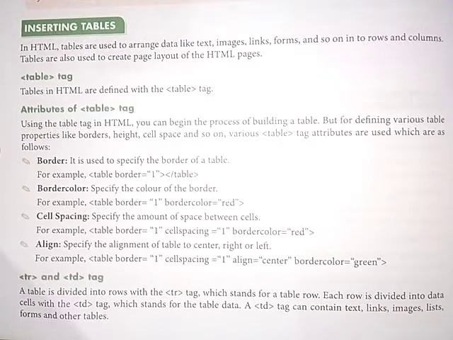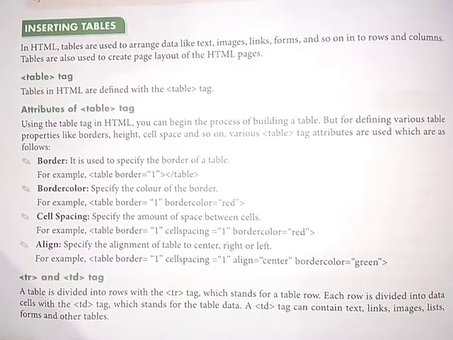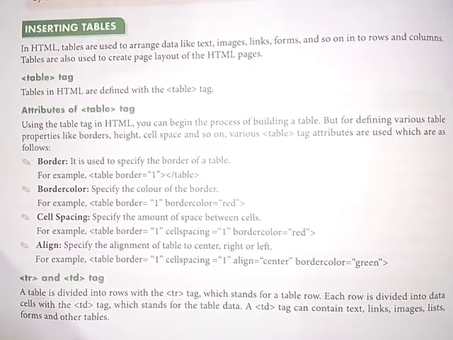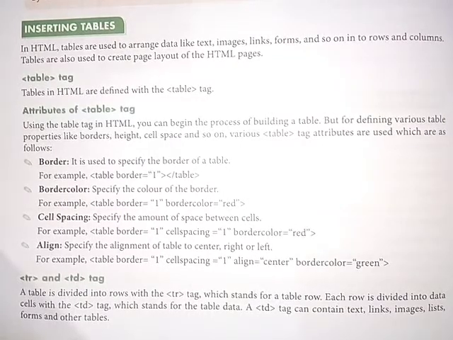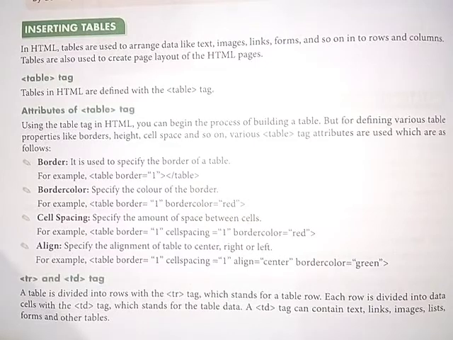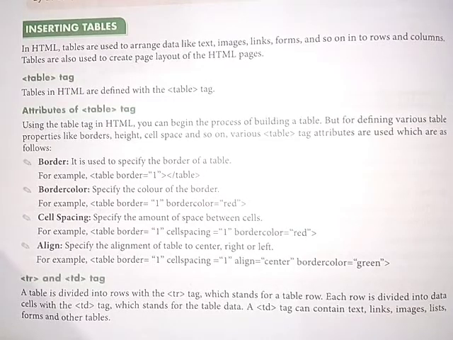But for defining various table properties like borders, height, cell space, and so on, various table tag attributes are used, which are as follows. Border. It is used to specify the border of a table. Border color. Specify the color of the border. Cell spacing. Specify the amount of space between cells. Align. Specify the alignment of table to center, right or left.